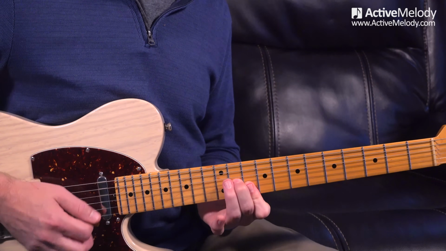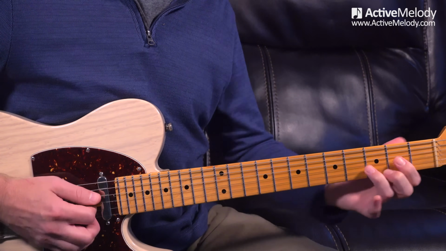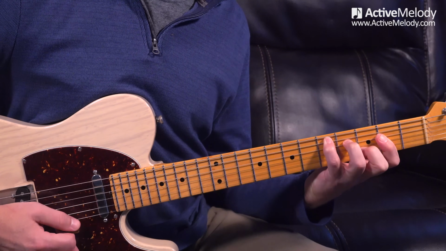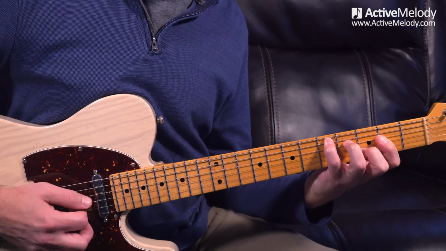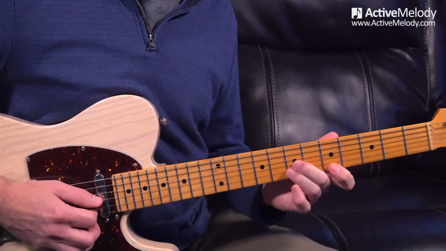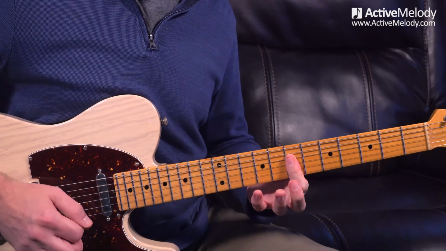So we did the E shape, the C shape, because see, there's my C chord shape. Even though we're in that D region, you can see the C shape there. And then we've got our A shape, upper and lower.